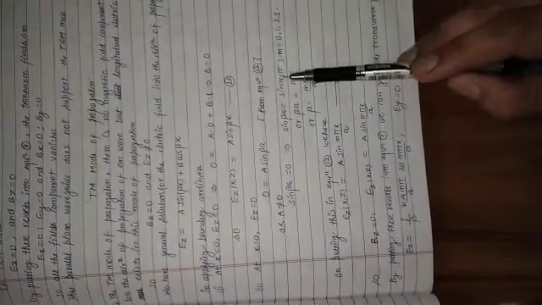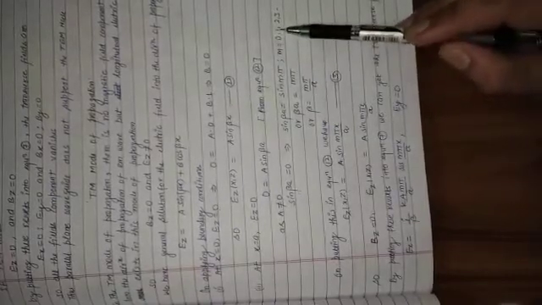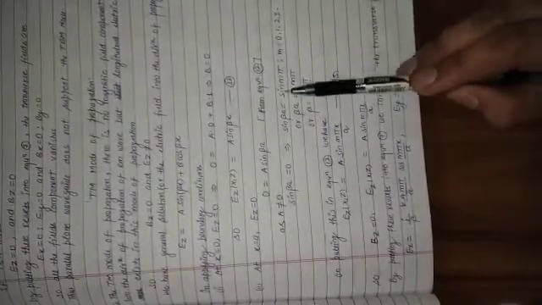Put here 0, sine 0 is 0; m equals 1, sine pi is 0 again; m equals 2, sine 2 pi is again 0. So sin beta a is equal to 0.